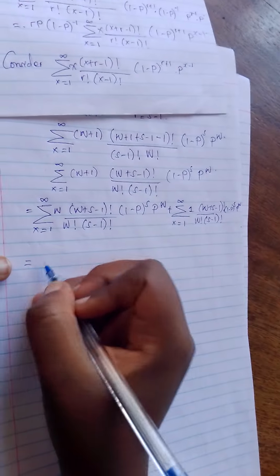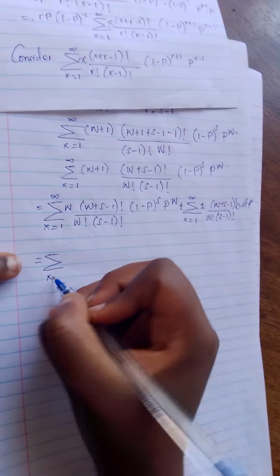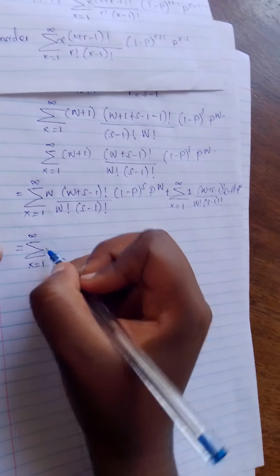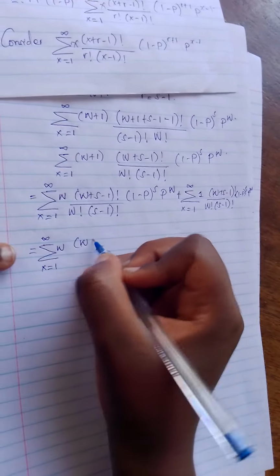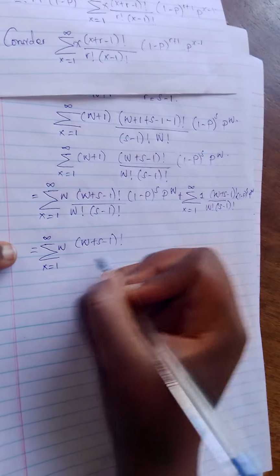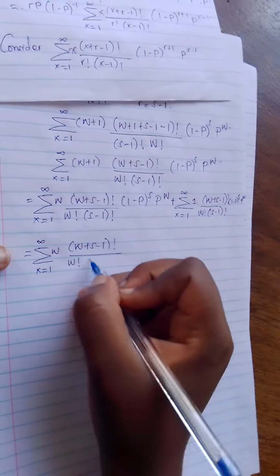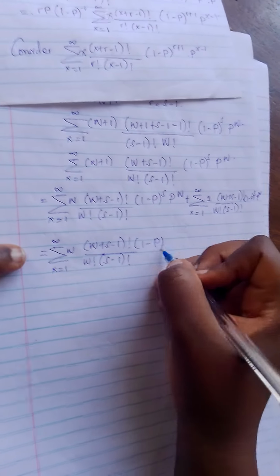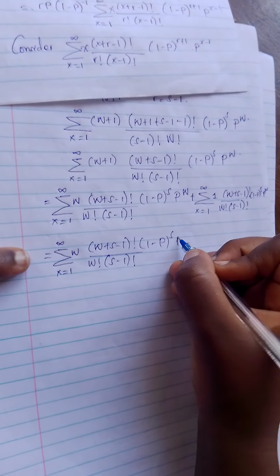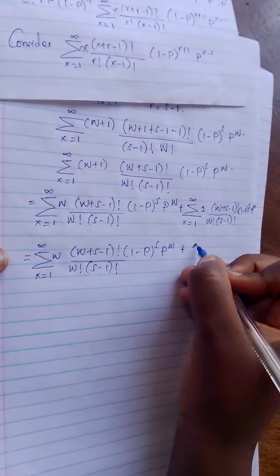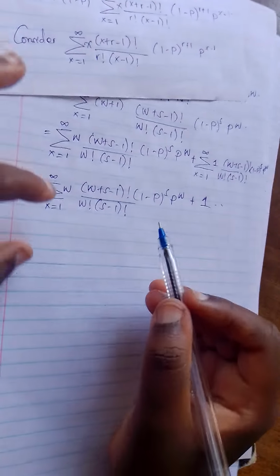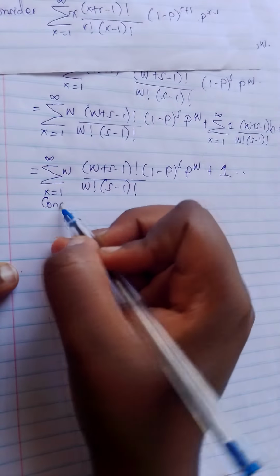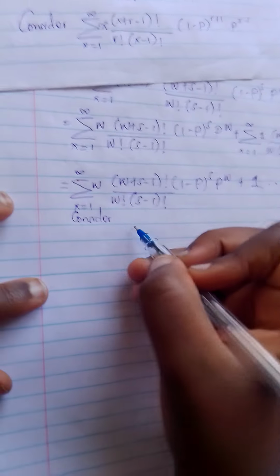So we have the sum over x equal to 1 of w plus s minus 1 factorial over w factorial s minus 1 factorial, 1 minus p to the power s, then p to the power w plus 1. So we just considered this case. Now let's consider this second case.